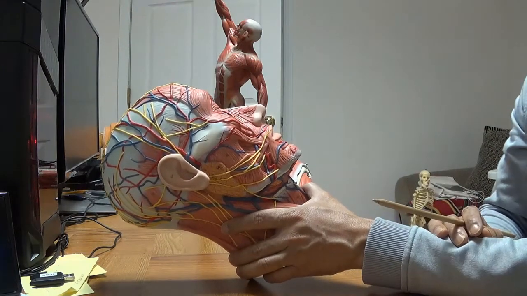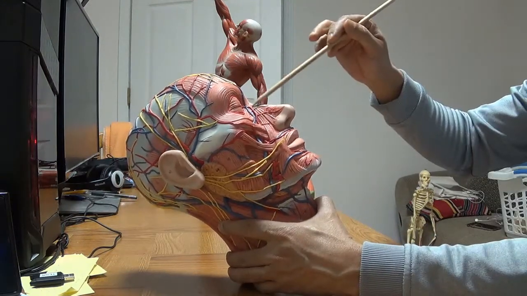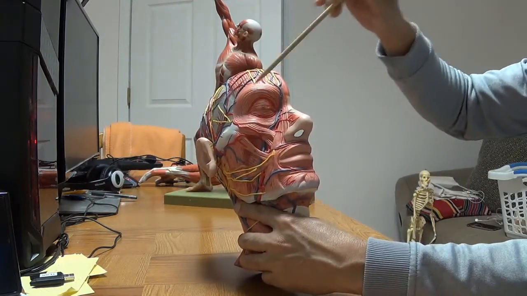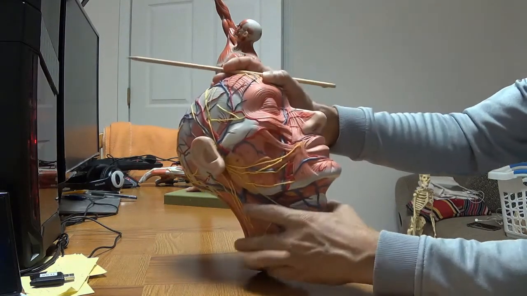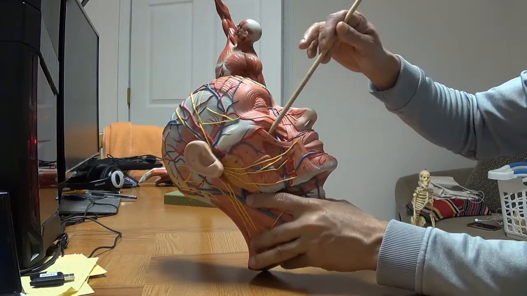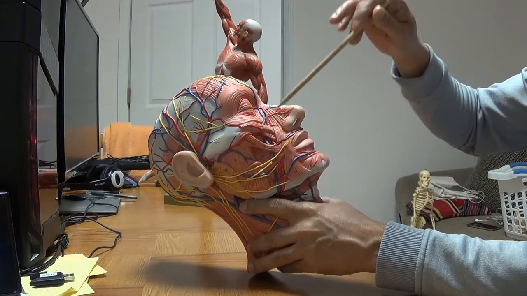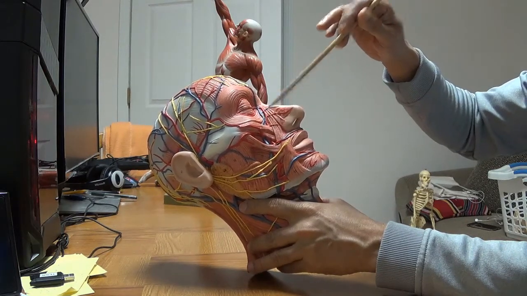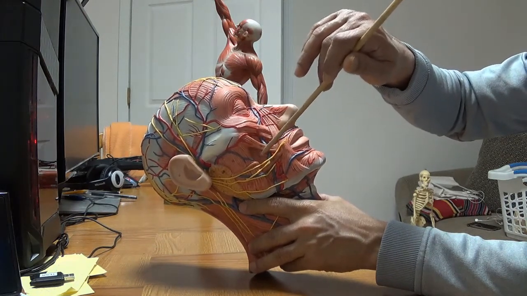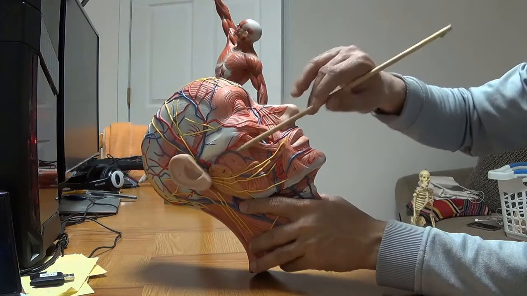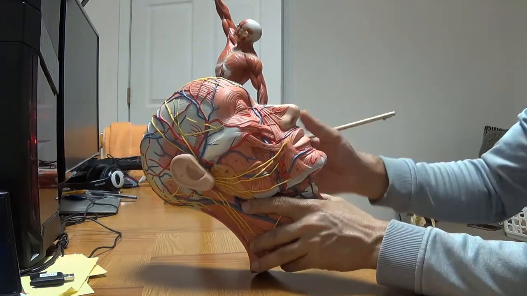Okay, so let's quickly review those few first. Orbicularis oculi, orbicularis oris, zygomaticus major, zygomaticus minor, nasalis, buccinator, it's a deep one, and this is the masseter, strongest muscle of the face.